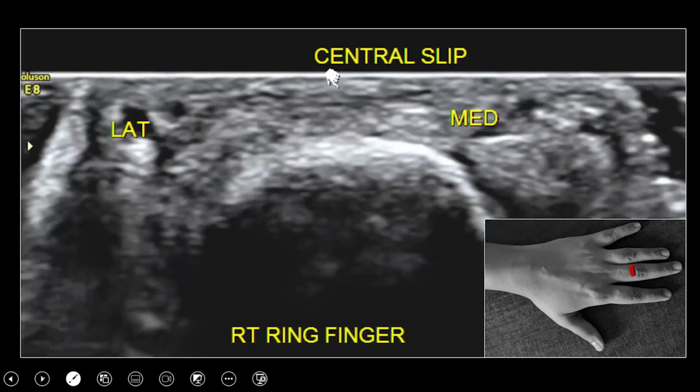If you obtain a transverse image at the level of the head of the proximal phalanx, at this level the extensor digitorum tendon is divided into three slips. So you have a central slip in the center, and on either side you have an echogenic structure. These are called the lateral slips of the extensor digitorum tendon.